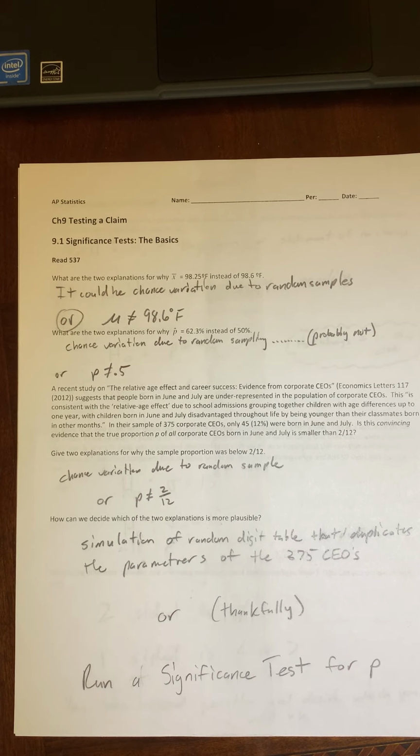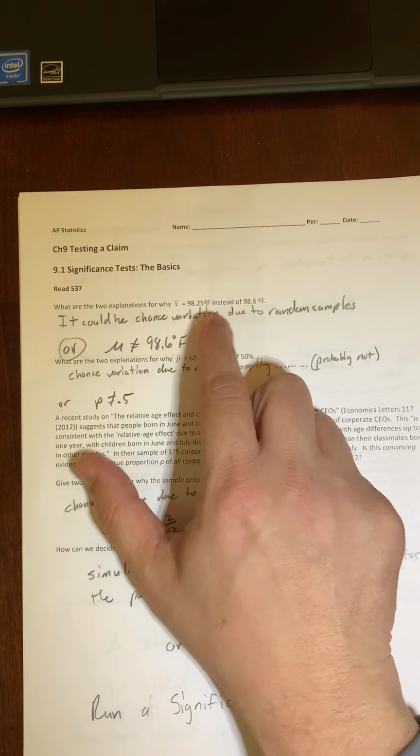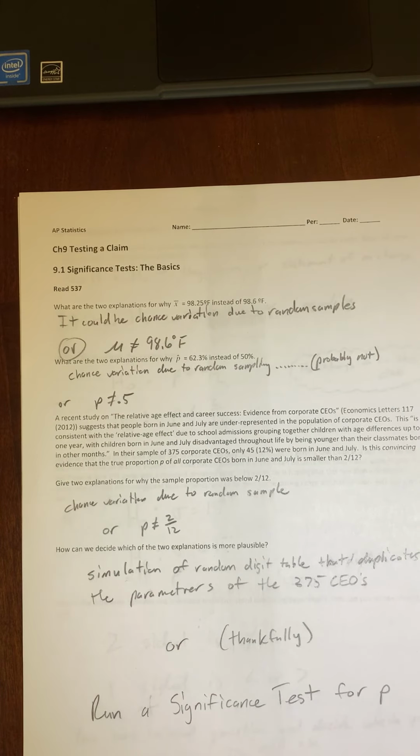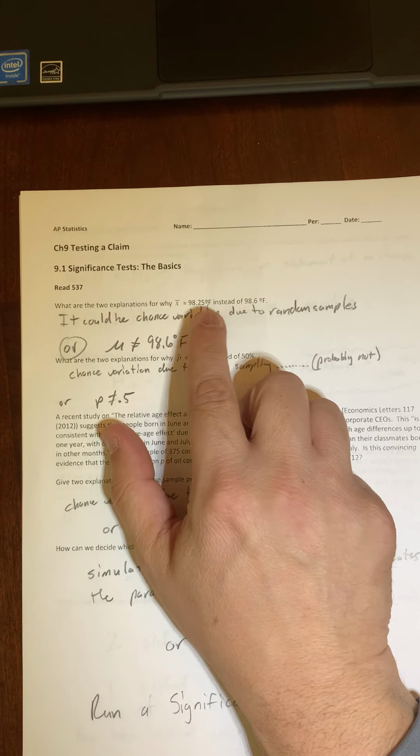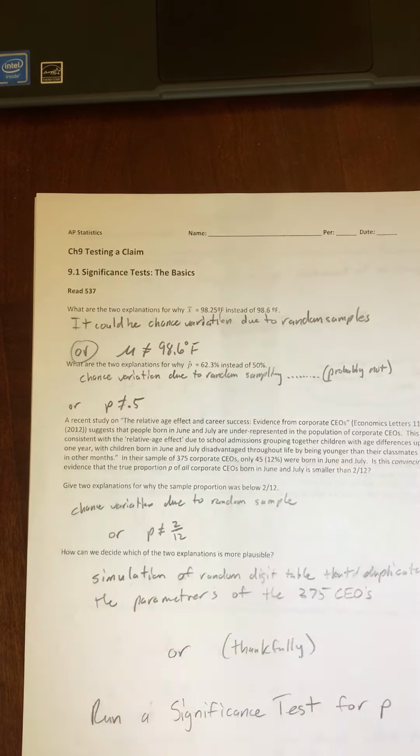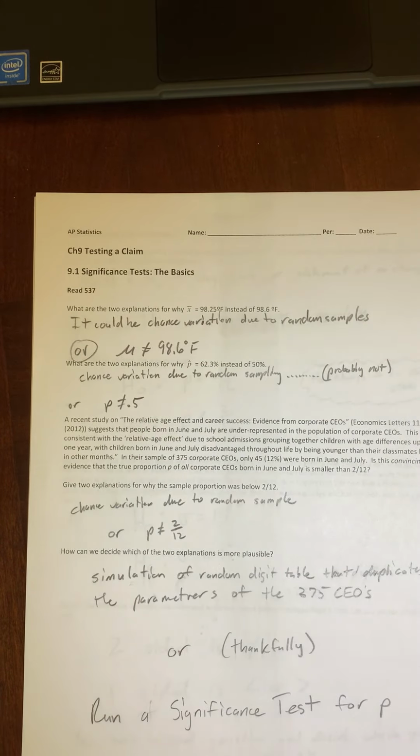All right. So we don't have this printed out. The notes here are kind of long enough, but it says you have two explanations why X bar isn't 98.25 instead of 98.6. So 98.6 is what we consider to be the regular body temperature of a human being if you're not sick, or haven't been exposed to elements or whatever. We run at 98.6 degrees.